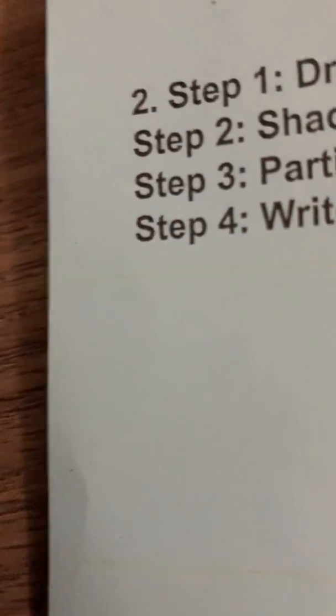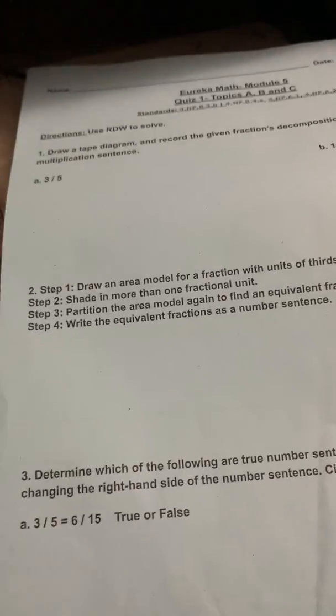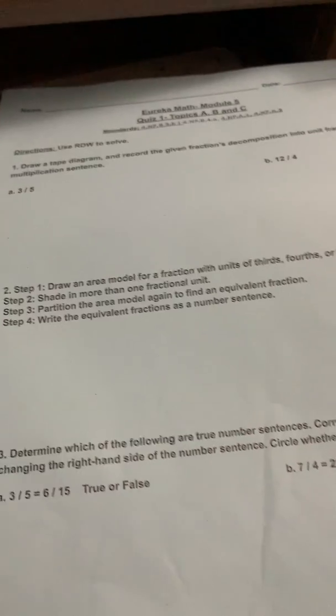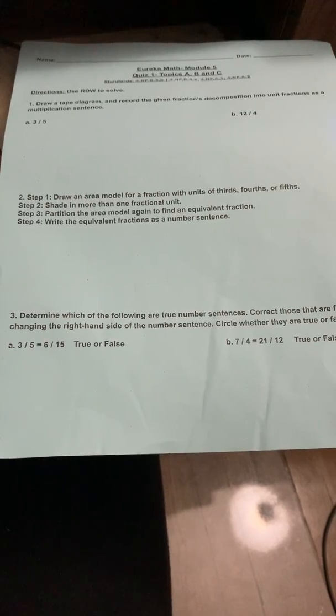Now we're going to move on to question number 3, which says, let me just look at my notes here because I'm making sure I'm not using the same questions. It says, determine which of the following are true number sentences. Correct those that are false by changing the right hand side of the number sentence. Circle whether they're true or false.